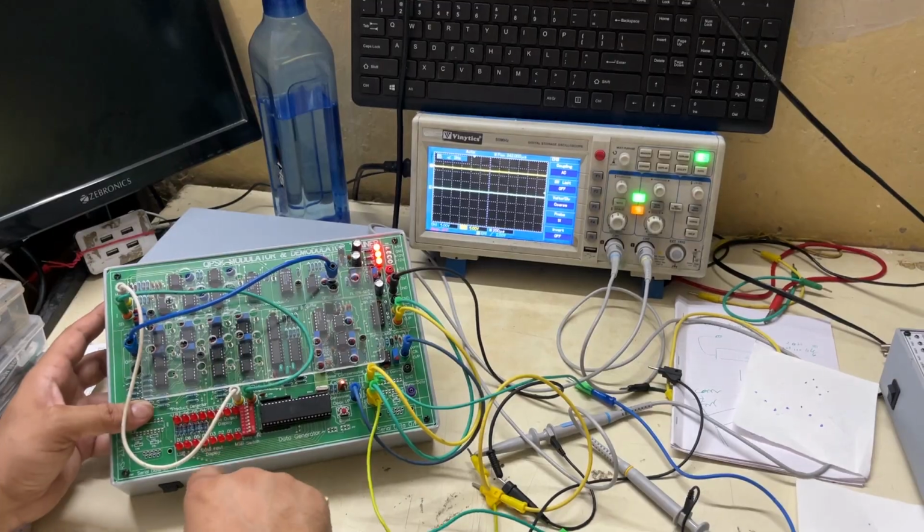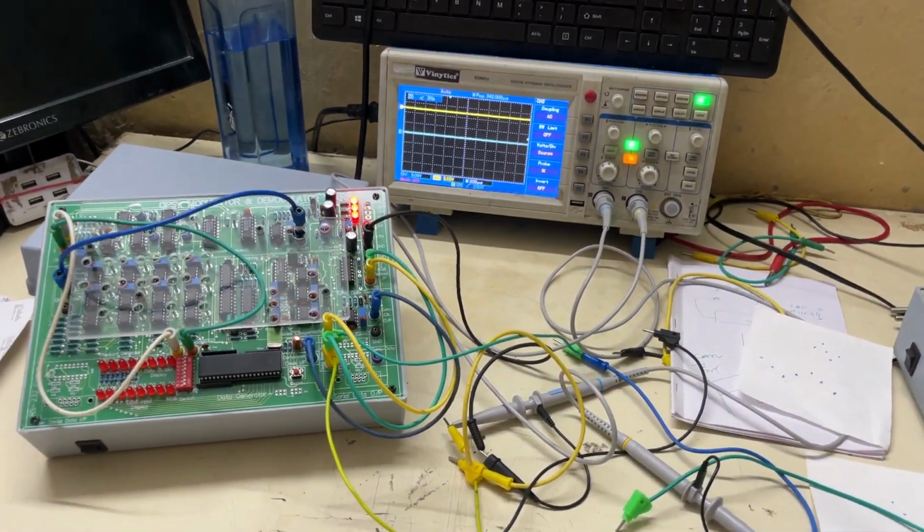So you can see the modulation and demodulation of the Q bit and the I bit on the DSO and on the LED itself. So this is the modulation and the demodulation of this QPSK.